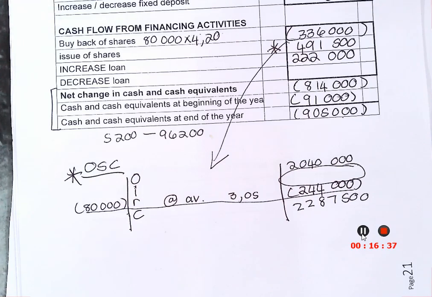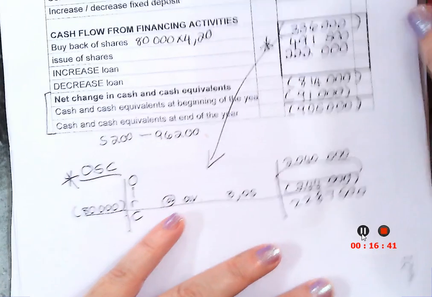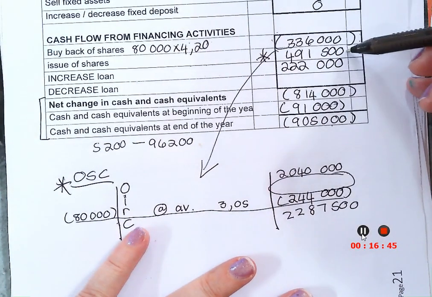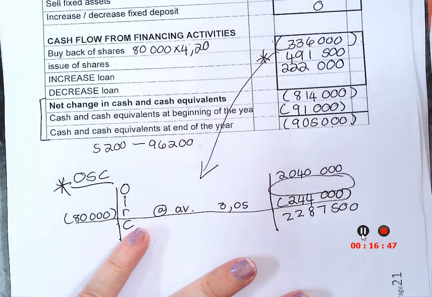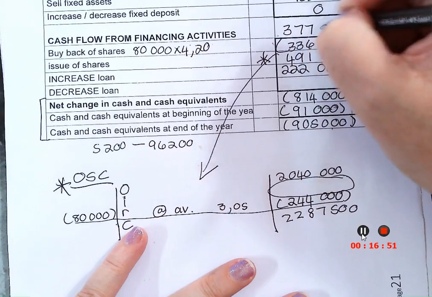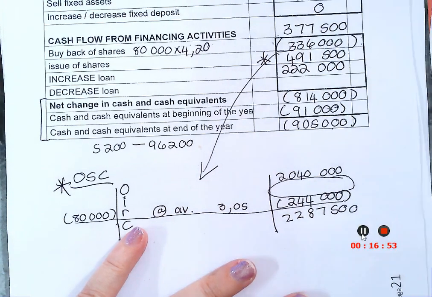So, now I'm done with my financing, so I can block on top again. So 3 minus 336 plus 491 plus 222 gives me 377,500. Okay.